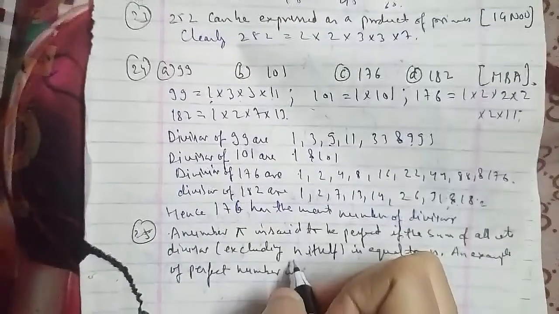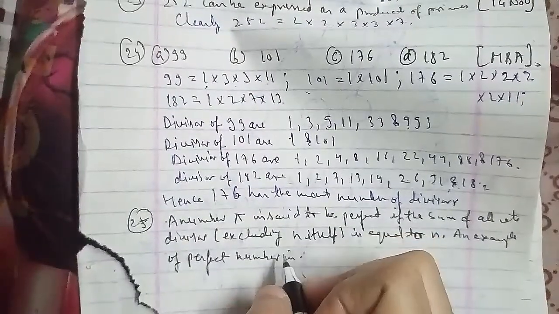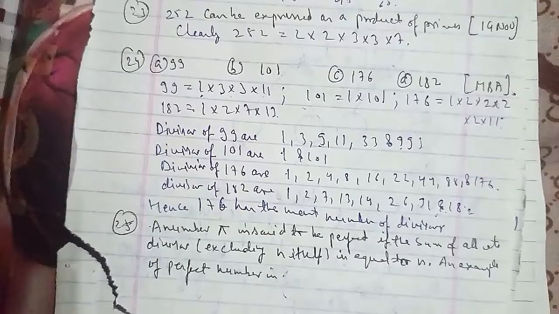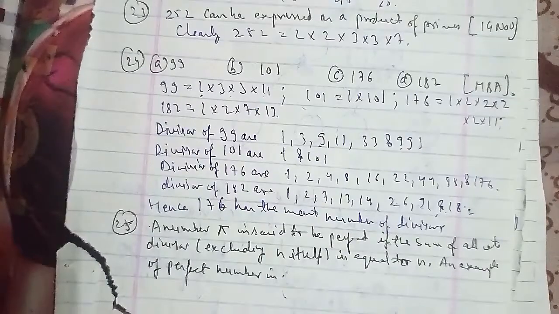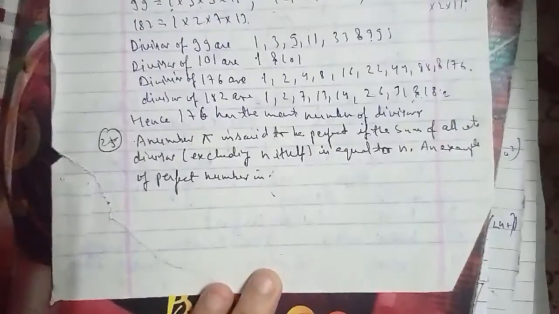So 6 is a perfect number here. We can say that clearly. 6 is a perfect number. Okay, so 6 is a perfect number here. That will be the right answer for this question as well. Now we'll continue with the next coming class in the further classes.